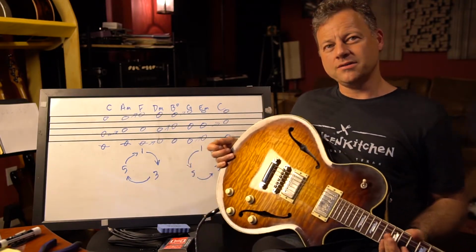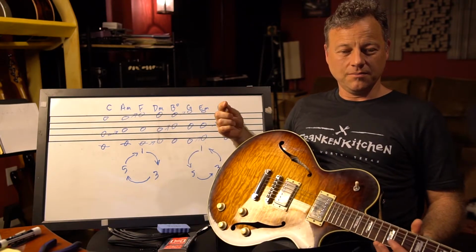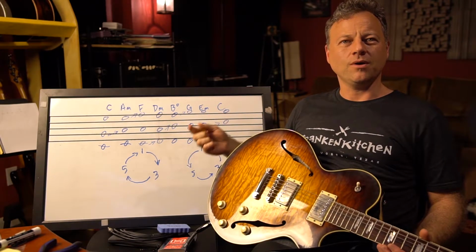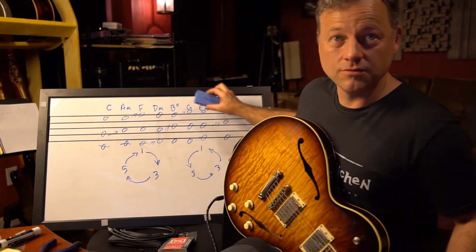So counterclockwise of cycle of a third, I'm not going to use a whole lot, just because the clockwise sounds so cool. It's just one voice moving. All right, let's move on to C5.